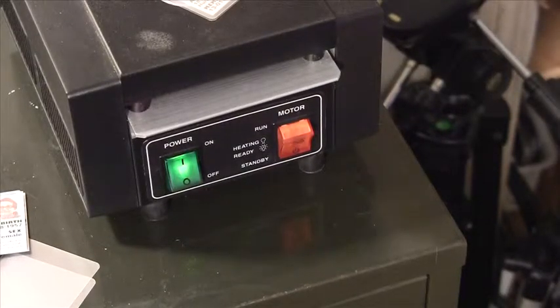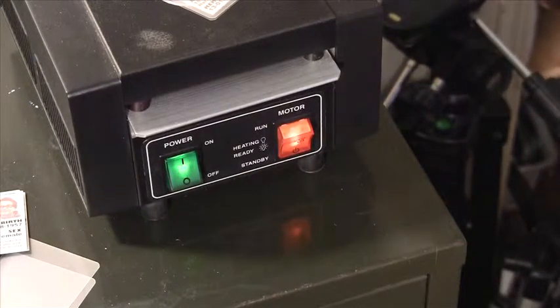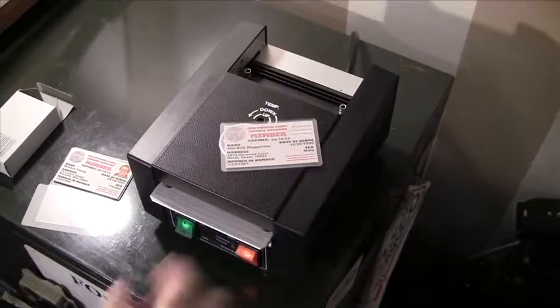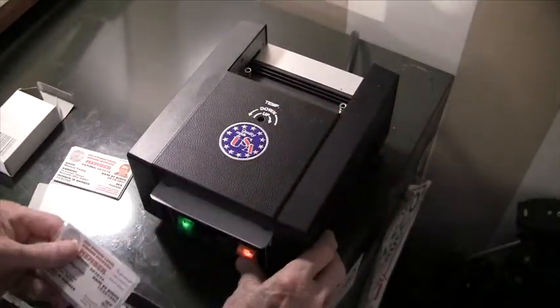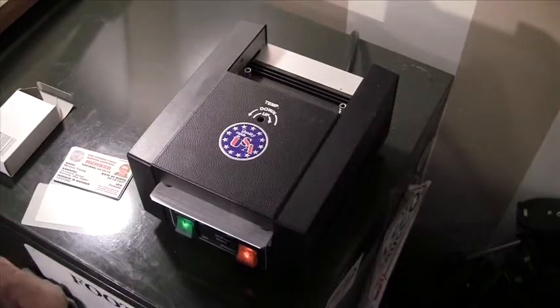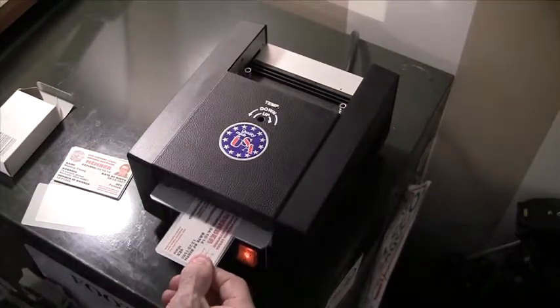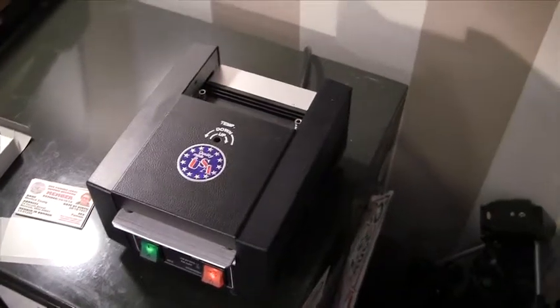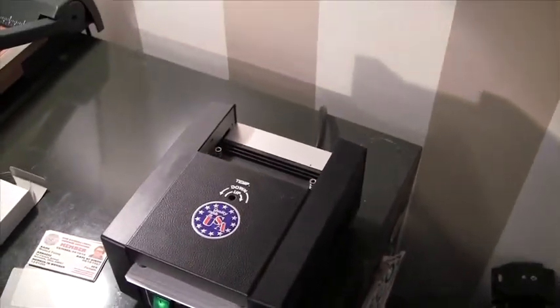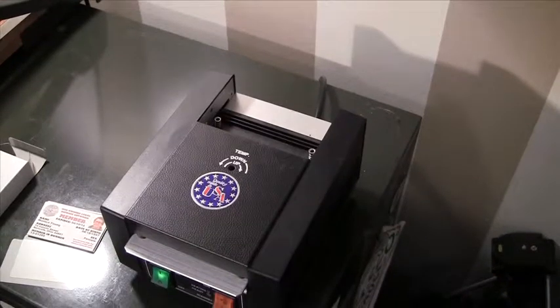The laminator then, when the light comes on saying it's warm enough, then you take the ID card with the laminate on the outside and you turn the machine on, the motor, and put the ID card in this side, and it heats the laminate, melts it onto the paper, and the ID card comes out the other side completed.